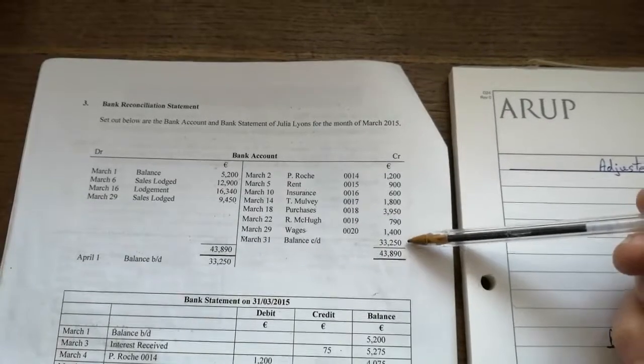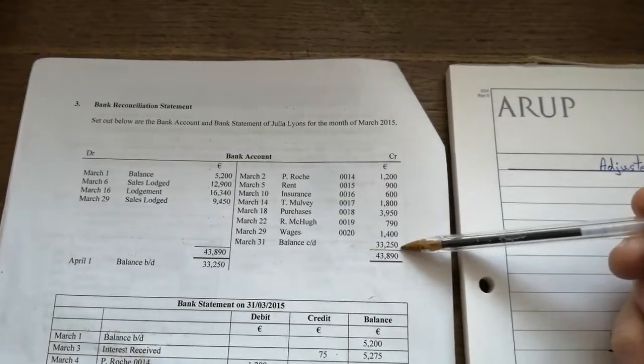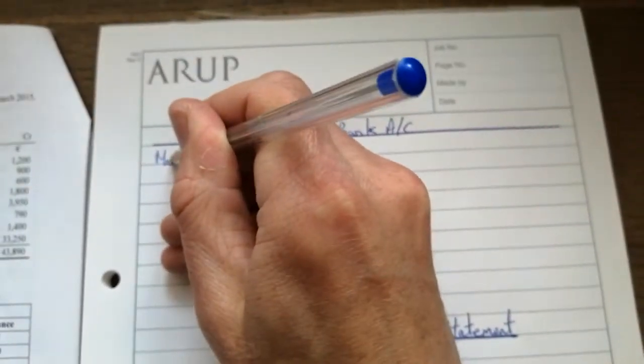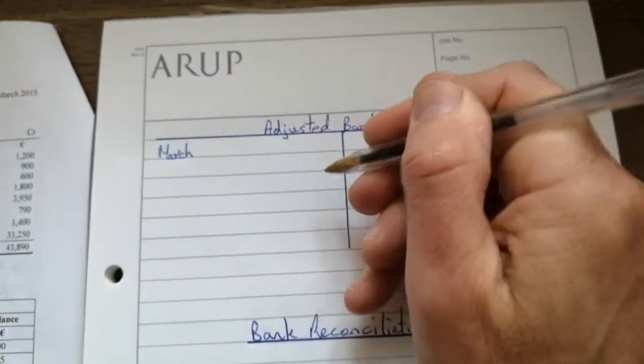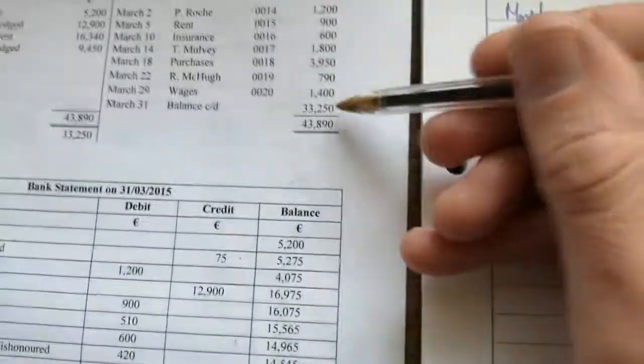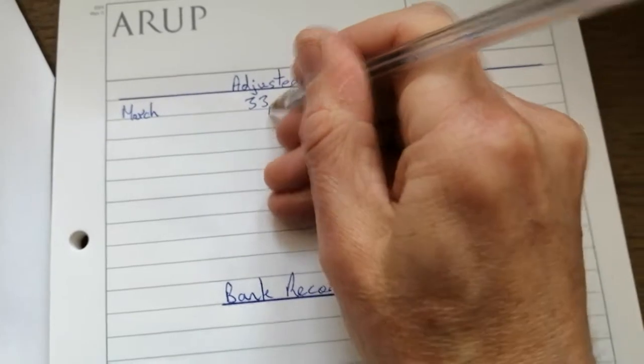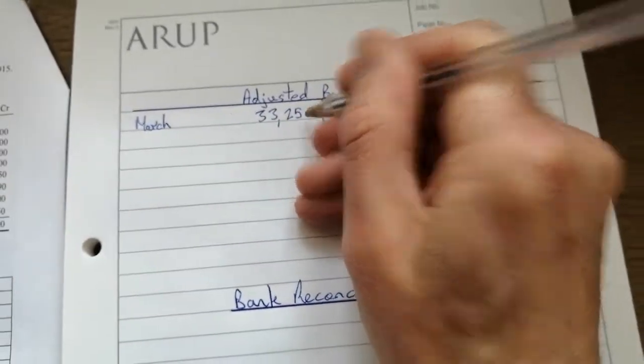So we ended up with a balance carried down of 33,250, and we bring that over to the debit side here to start with. So it's for March, so I'm just going to put March. You don't have to put in dates or anything, just the month, March. And we see the balance carried down, 33,250. Okay, that's what we're starting with.